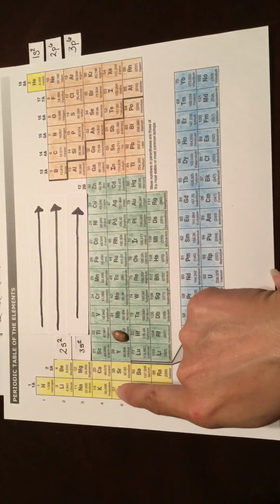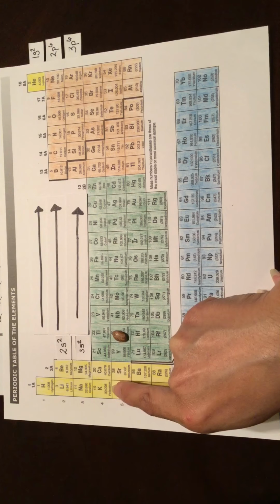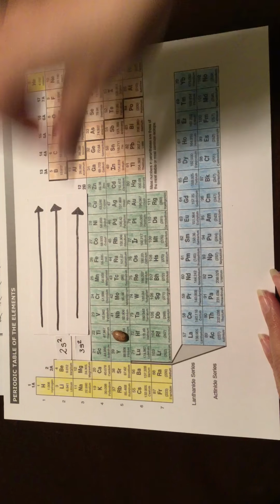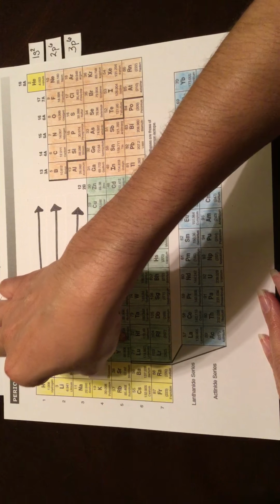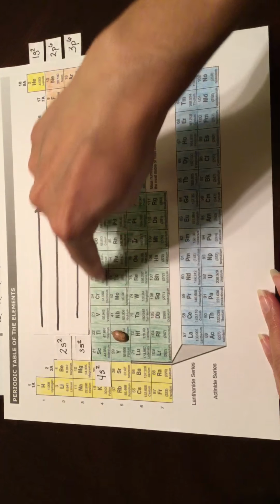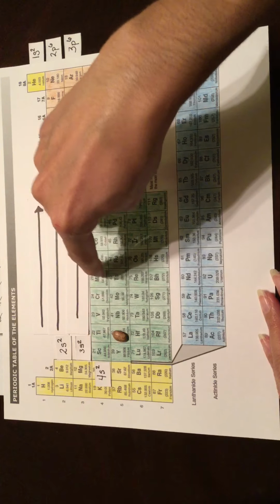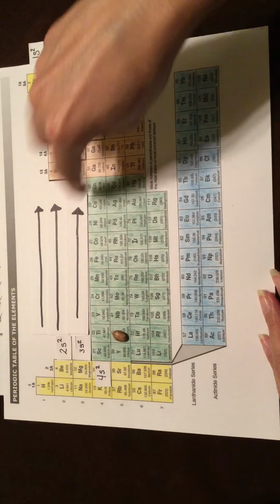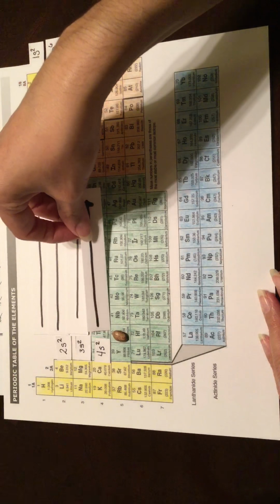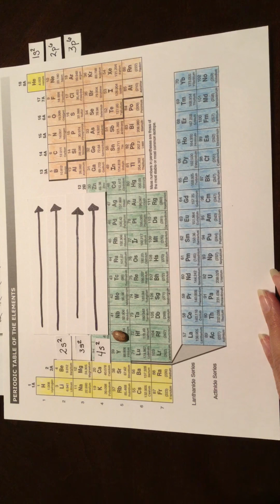Finish there. I can go to my fourth, and this is my S's, so I have to go through potassium and calcium. So that's 4s2. Reading straight across, this is my D's. I have to cross over 1, 2, 3, 4, 5, 6, 7, 8, 9, and 10. Cross over 10 of them, so that gives me 3d10.